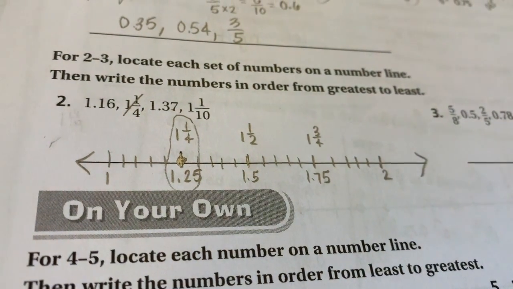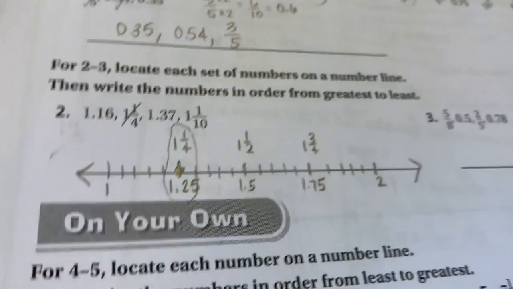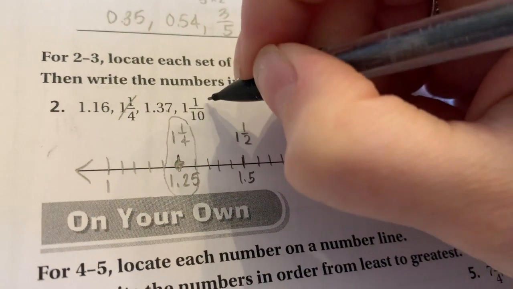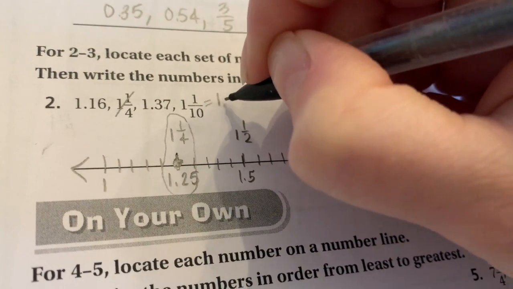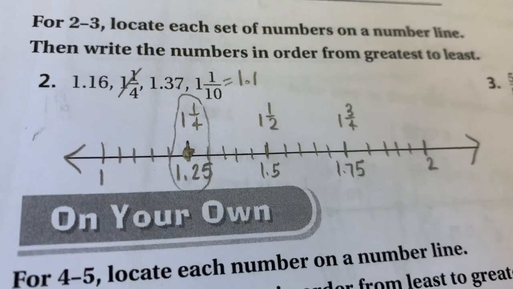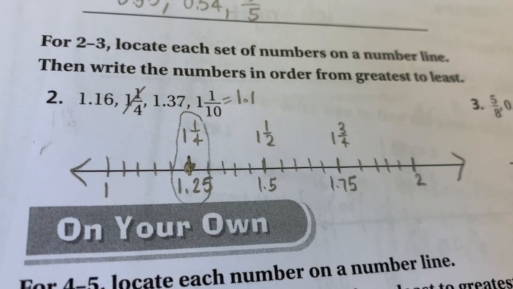1.37 is going to be another one where we're relating it close to 1.35. And then 1 1/10, this was the one I was going to say. We want to write it as a decimal. 1 1/10 will be 1.1. Okay, so now I'm going to know where that is very easily.